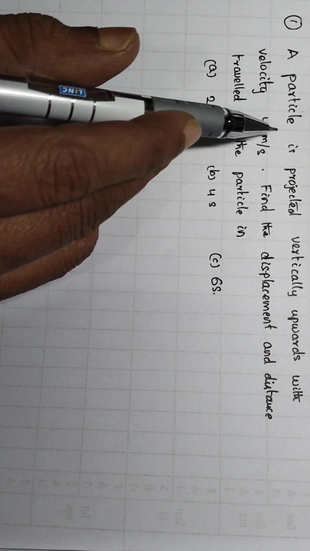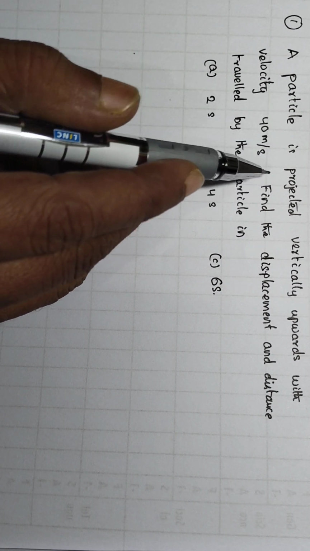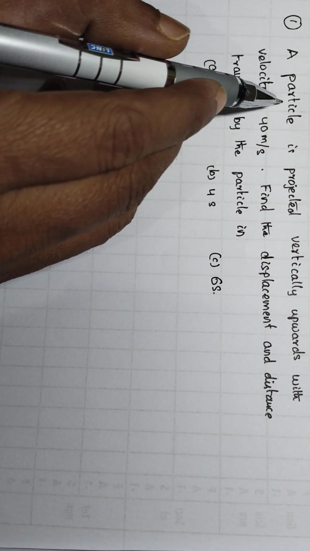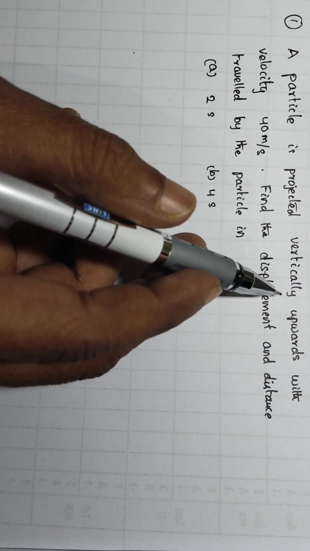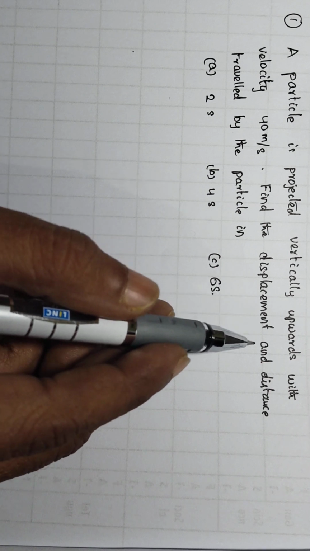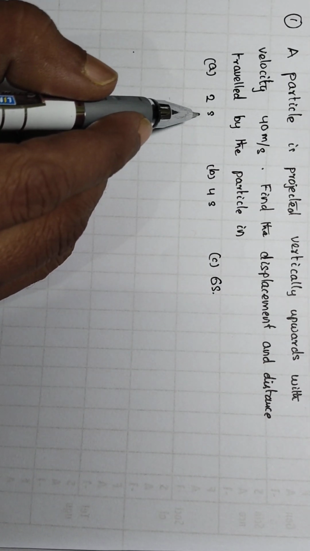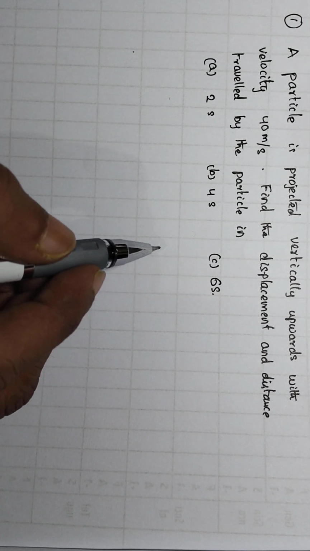Students, let us see this problem, which belongs to the earlier concept we have discussed. A particle is projected vertically upwards with velocity 40 meters per second. Find the displacement and distance traveled by the particle in 2 seconds, 4 seconds, and 6 seconds.